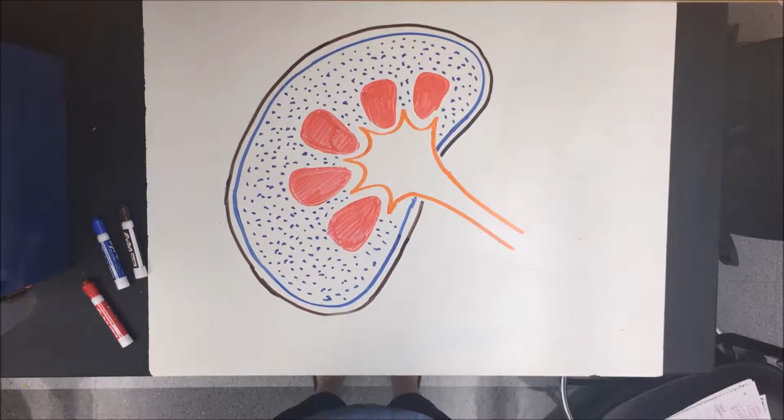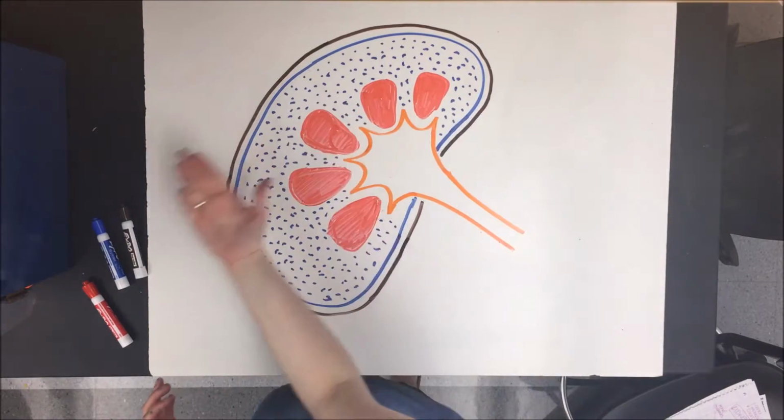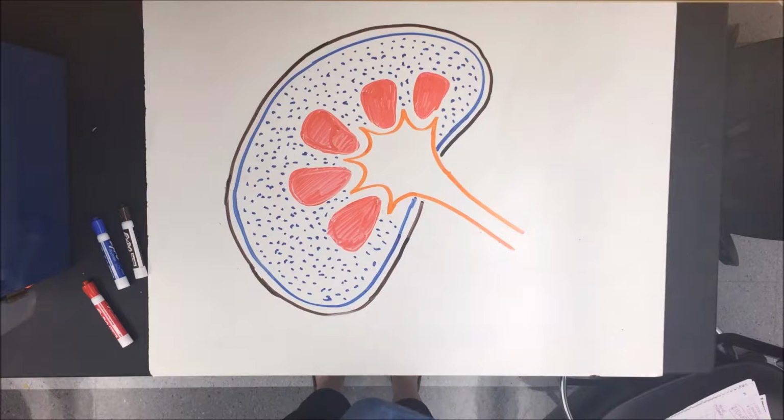Okay, so in this video we're going to talk about the anatomy of the kidney as well as the anatomy and a little bit of physiology of the nephron, which is the functional unit of the kidney. So right here we have a cross section of a kidney if we cut it cross sectionally.